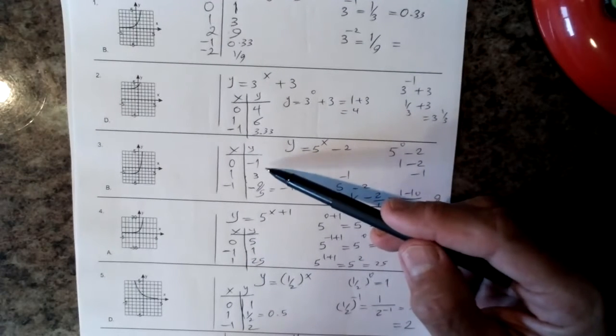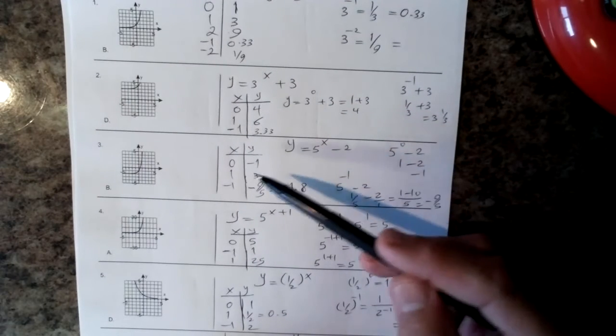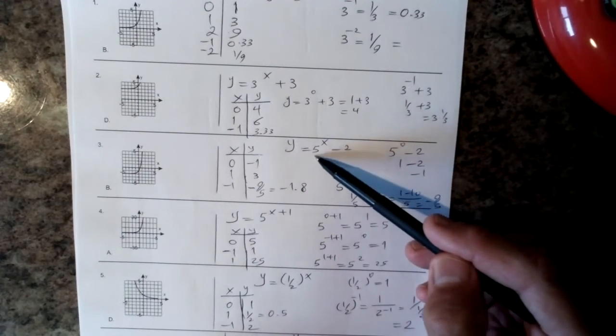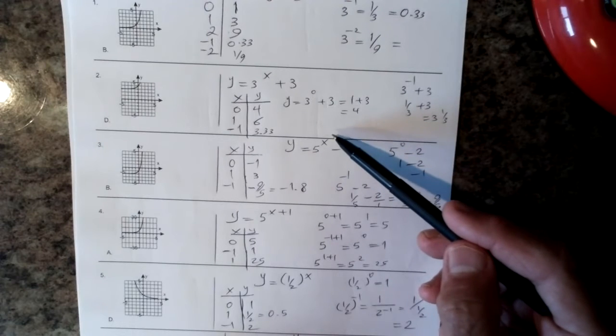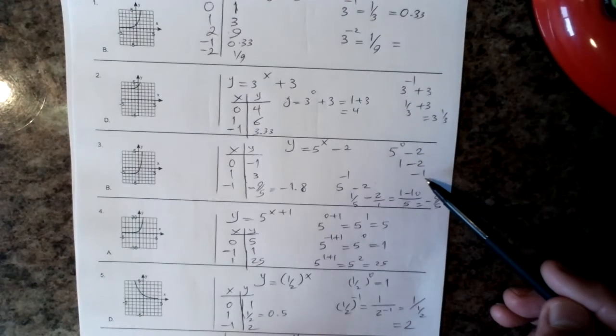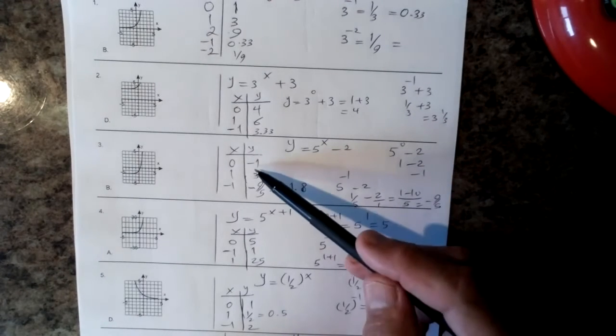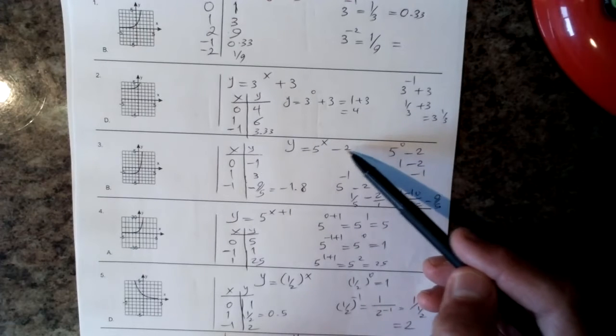This is the difference here, because there is a negative 2 here. Like when I put 0 for x, what is 5 to the power of 0? 1. But then 1 minus 2 is negative 1. So y is negative. It just depends on if you have something in addition to the x next to it.